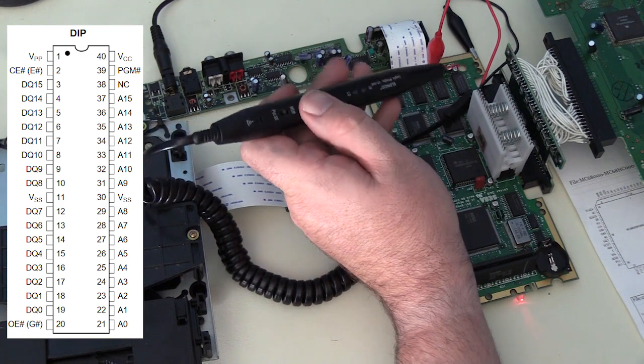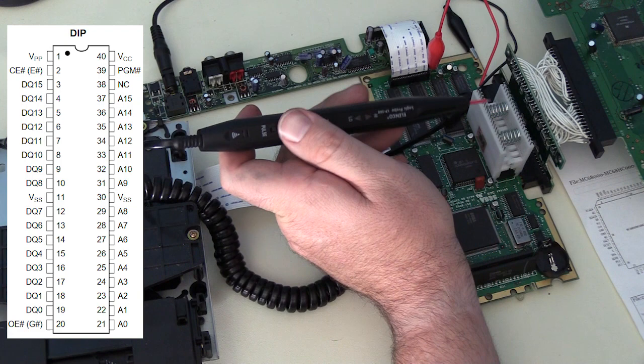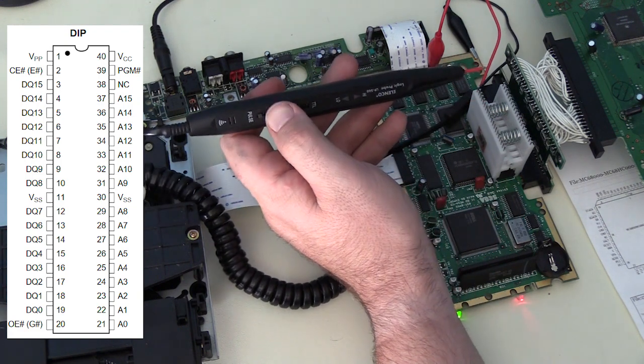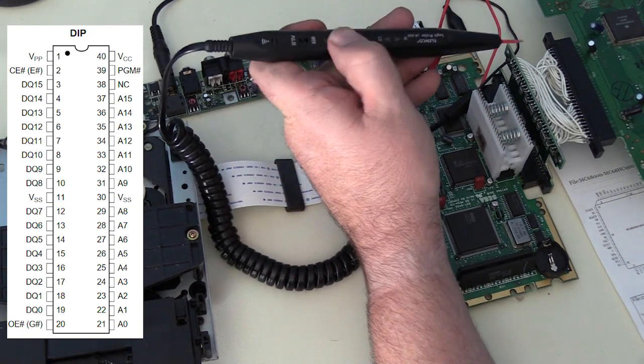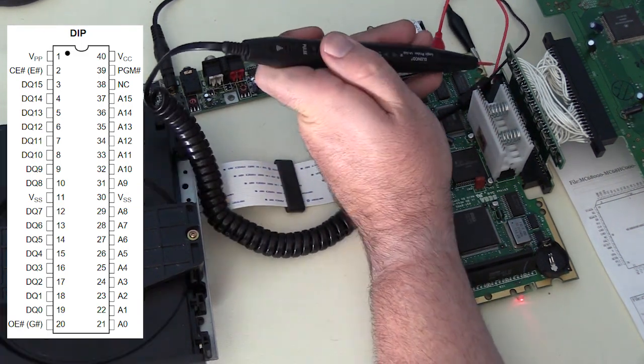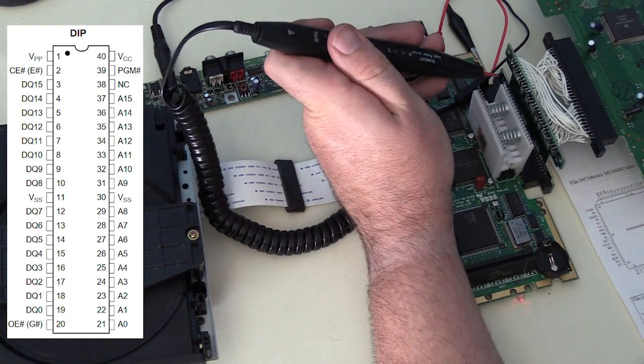Okay, but as you can see, we're getting activity on all the data lines, we're getting activity on the chip enable, and it's holding high on power and holding low on ground. So that's all correct activity. Alright, so now let's go ahead and probe the right side, and I think we'll see similar behavior.